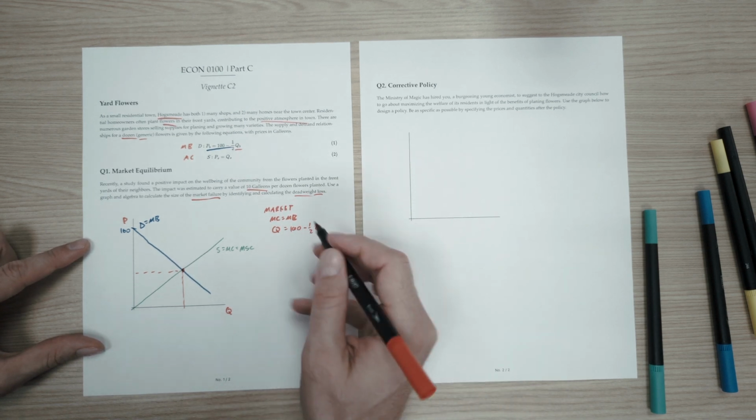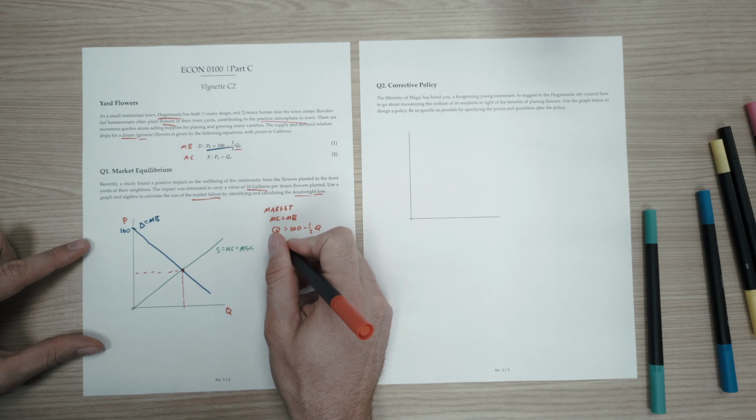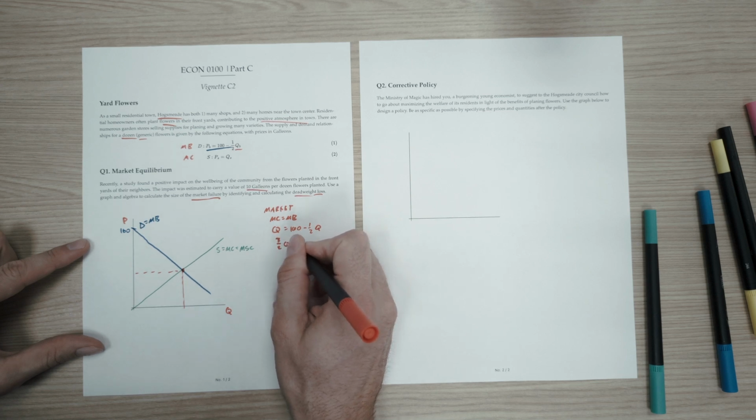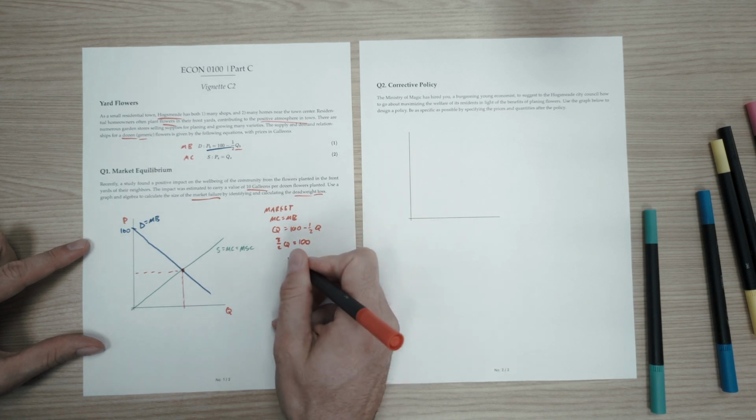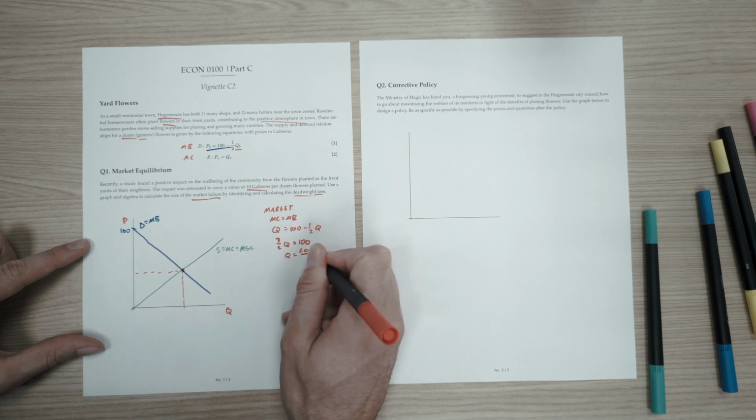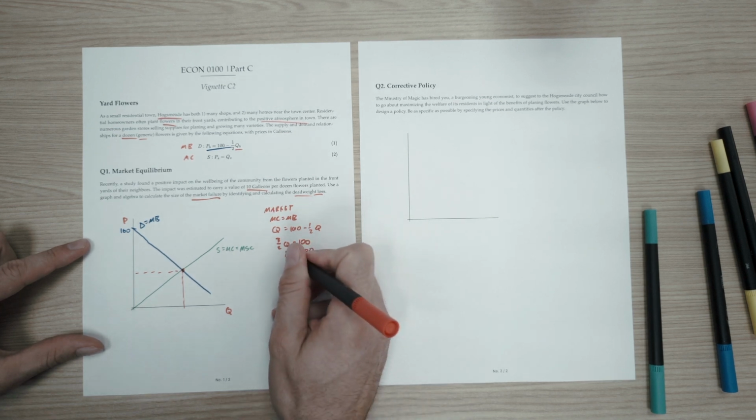Then we just solve for Q. So 3/2 Q is equal to 100, and we get Q equal to 200 over 3. We'll call this Q hat.